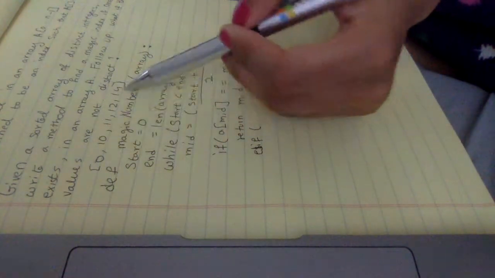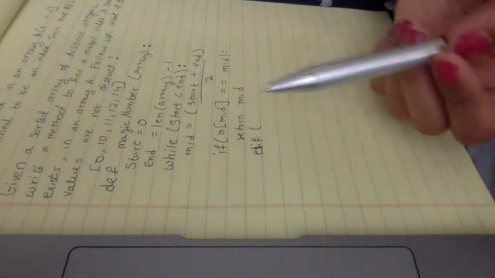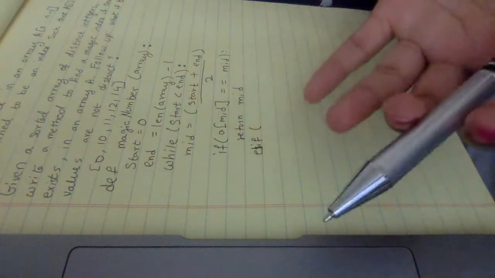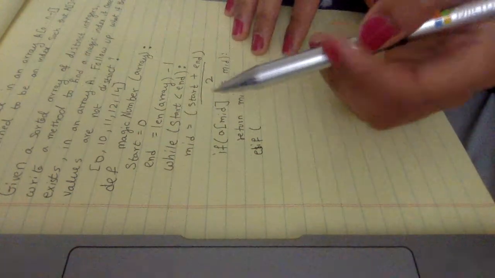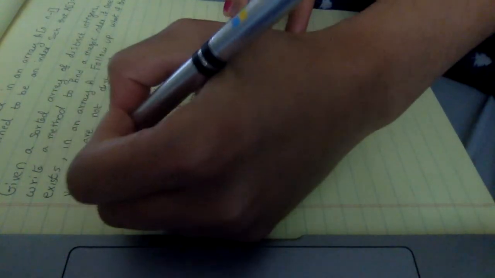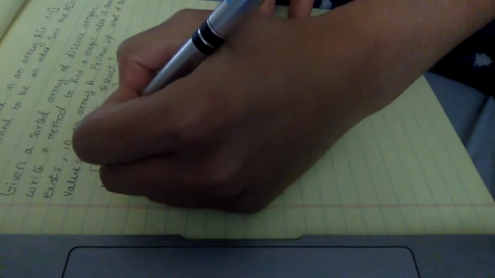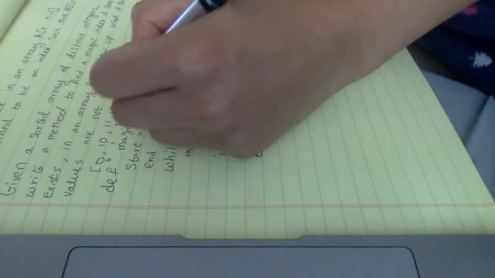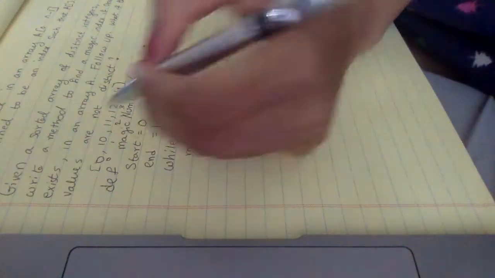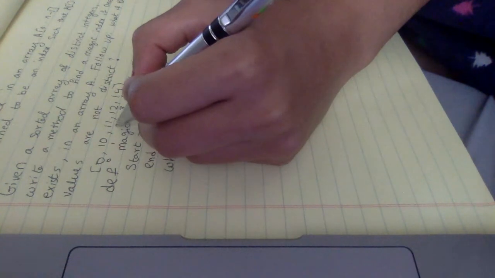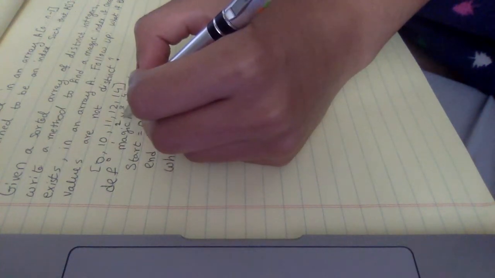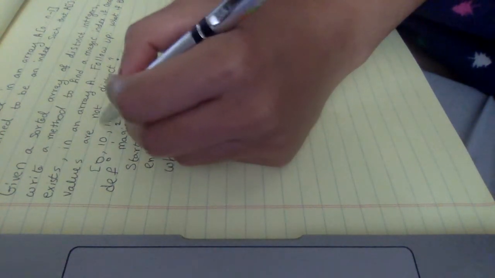For this array the mid will be 11, right? Our array, if you look at the indexes, is 0, 1, 2, 3 and 4. Our length is 5. So at array of 2, our element is 11.